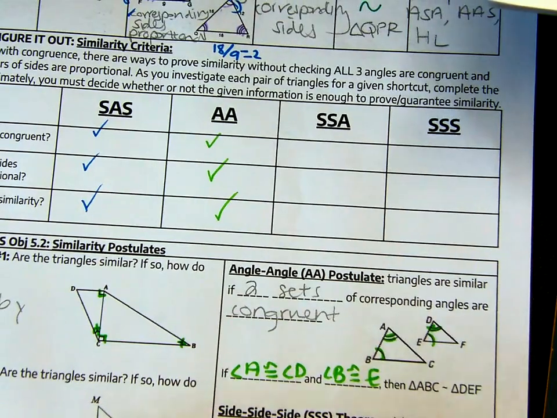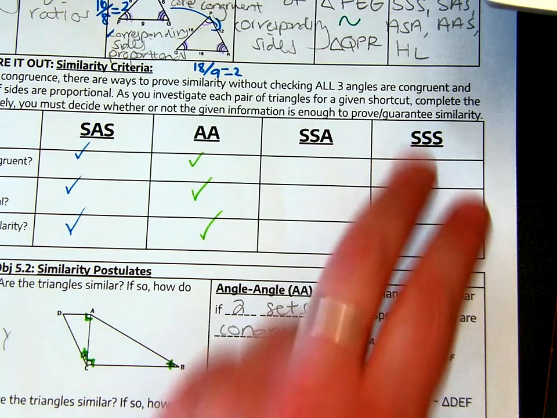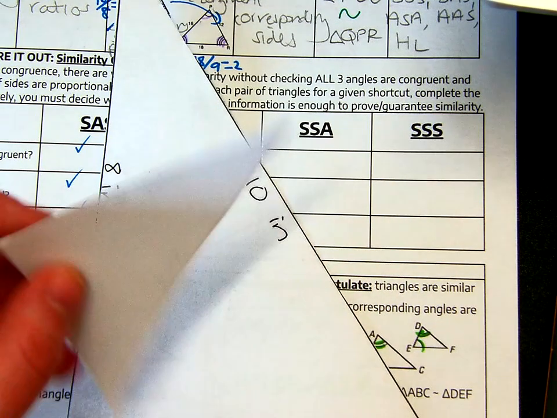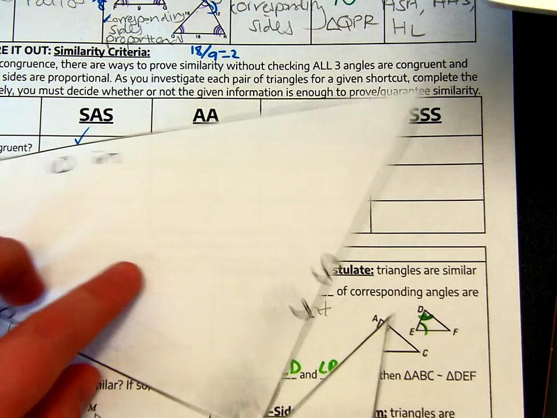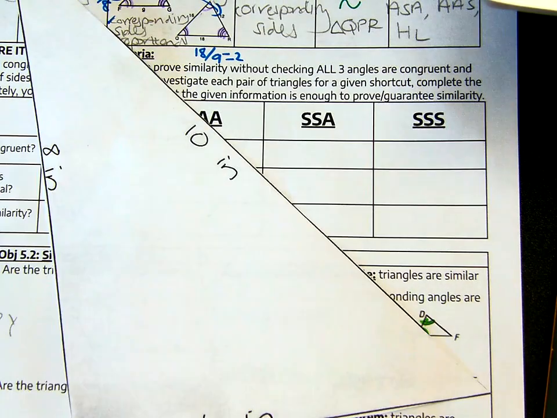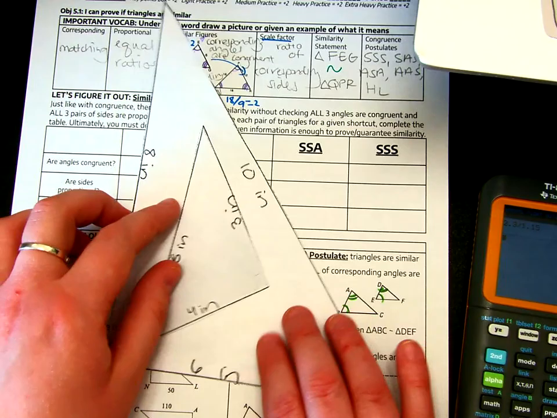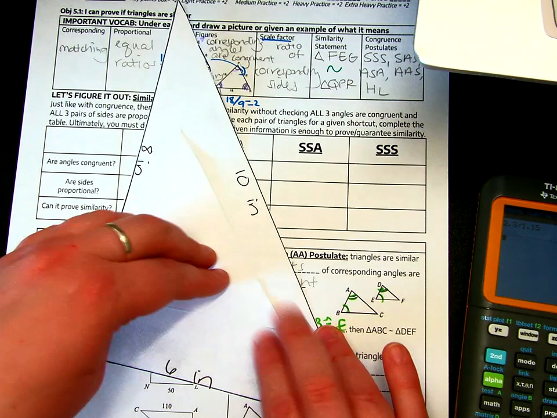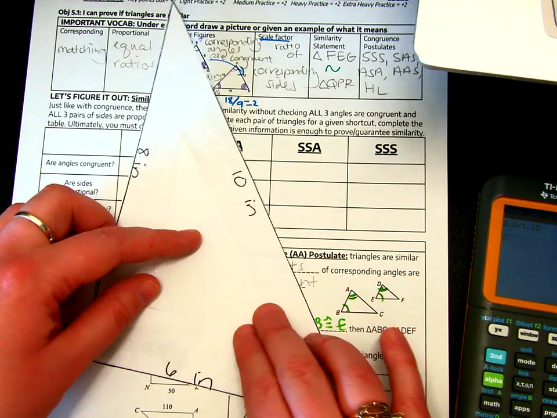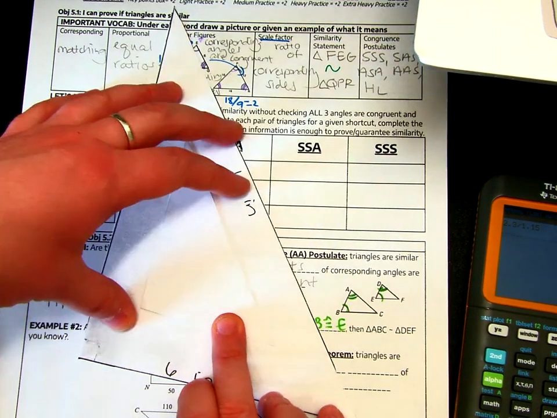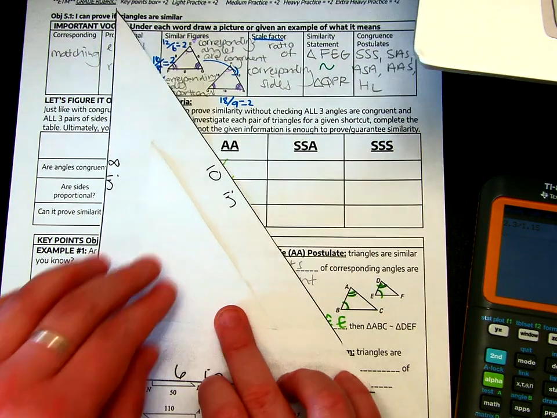We're going to jump to the side-side-side. What happens if I have two triangles where basically the sides are all proportional, okay? And these are flipped over. Basically, we can kind of see here already that they look to be similar. This just looks like a shrunken version of this triangle.